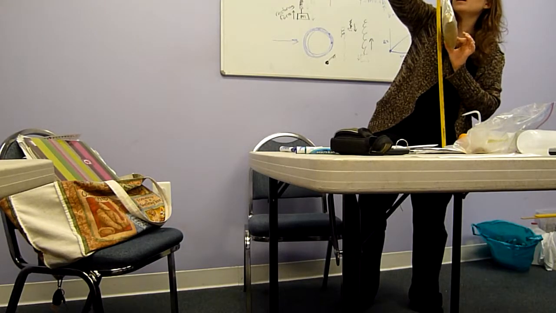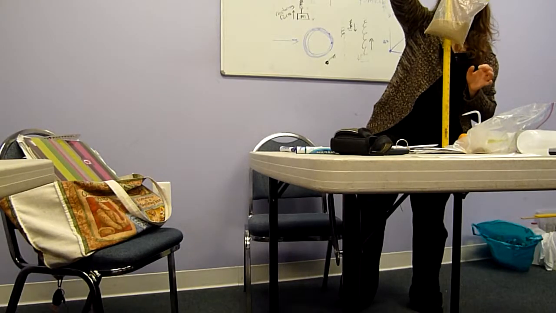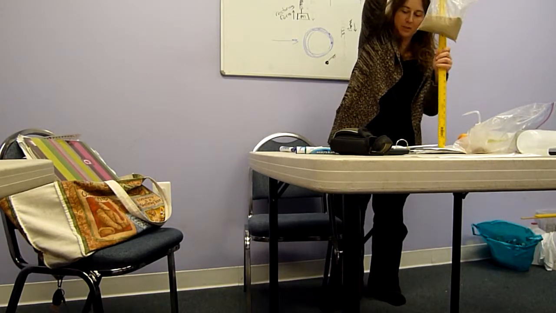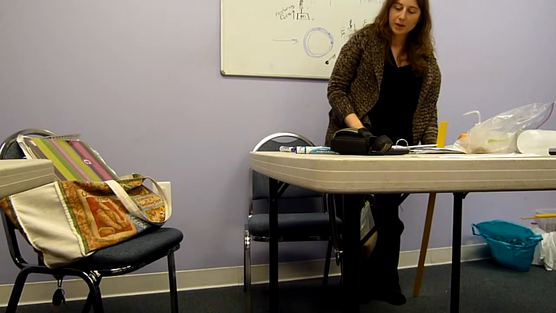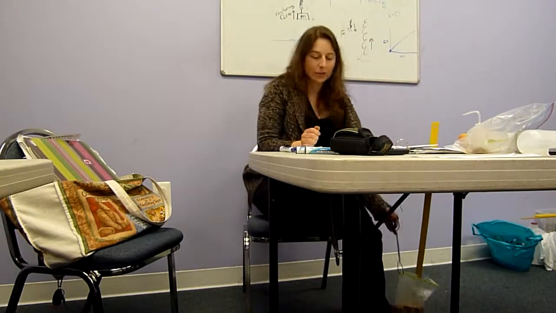So let's say 1, 2, 3, 4, 5. And then obviously you don't want it touching, right? But I just displaced my mass spring system 5 centimeters. The period is determined to be 3 seconds. So what is the period if the thing is displaced by 15 centimeters?